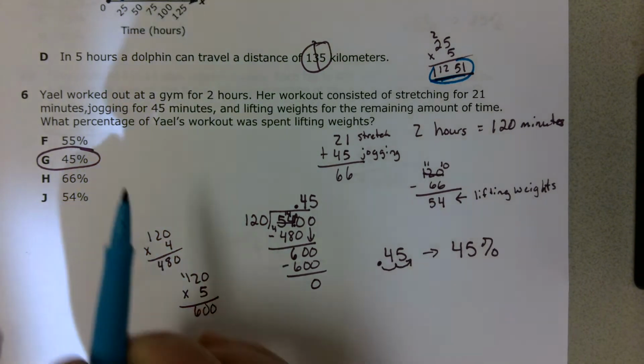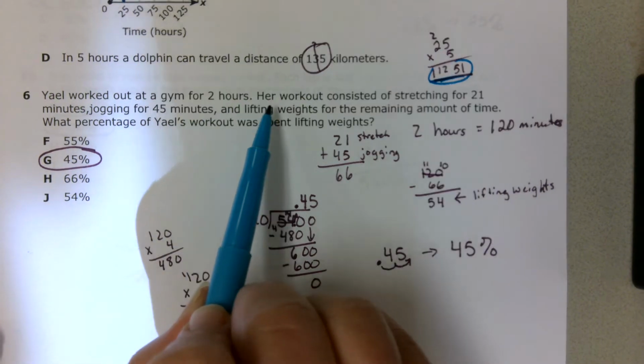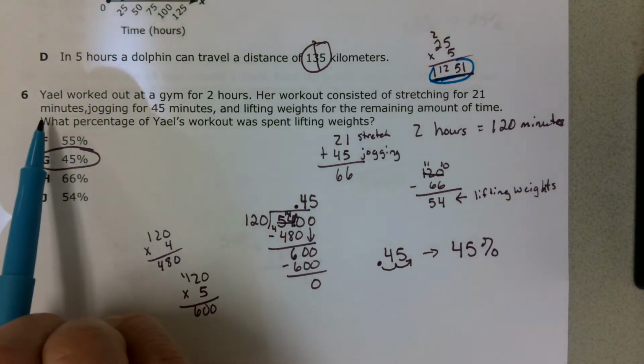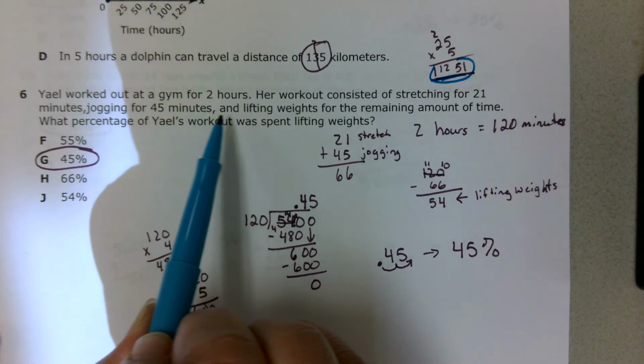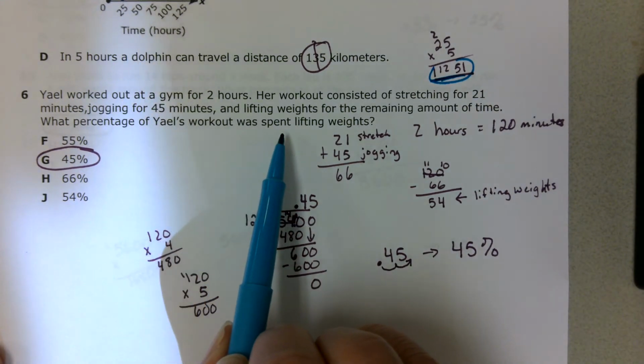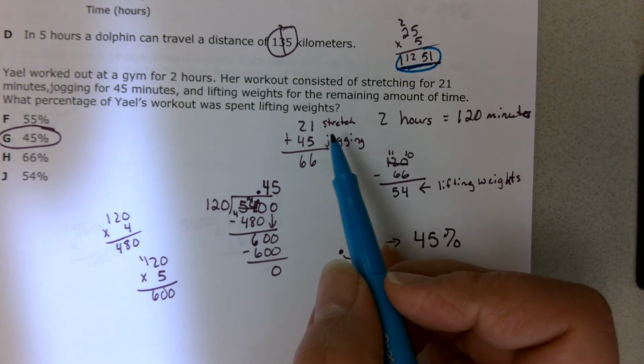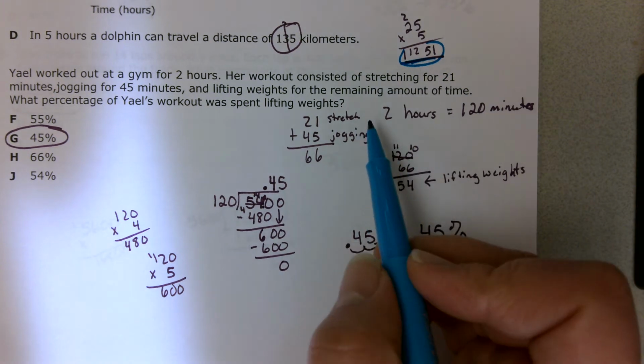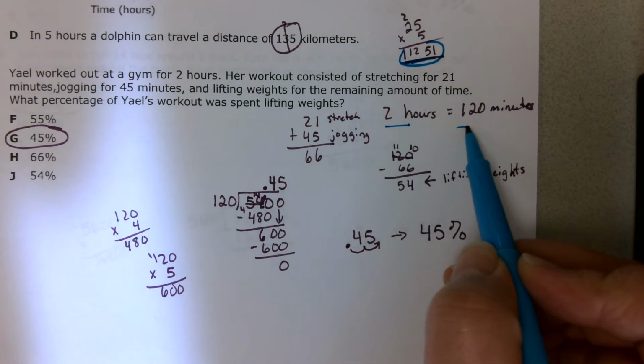Number 6, Gail worked out at a gym for 2 hours. Her workout consisted of stretching for 21 minutes, jogging for 45 minutes, and lifting weights for the remaining amount of time. What percentage of Gail's workout was spent lifting weights? So first I wanted to figure out how much that was. So I knew that 2 hours is 120 minutes.